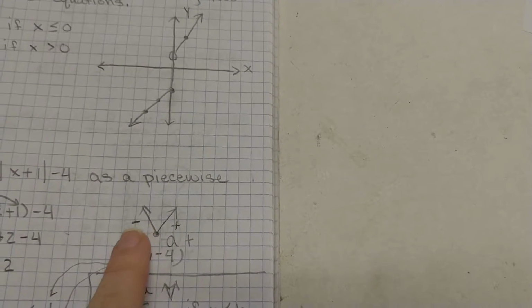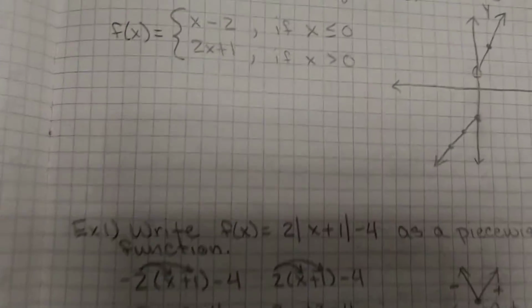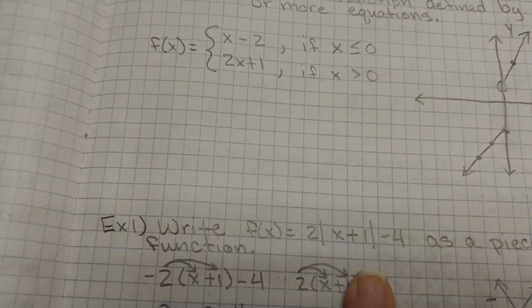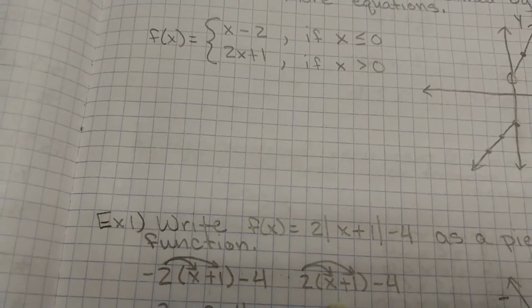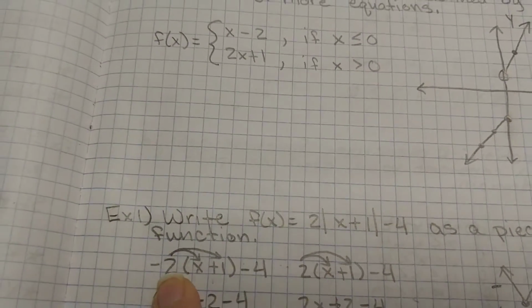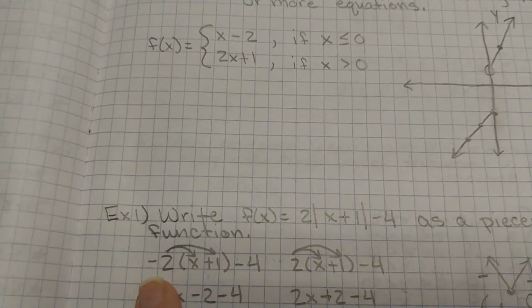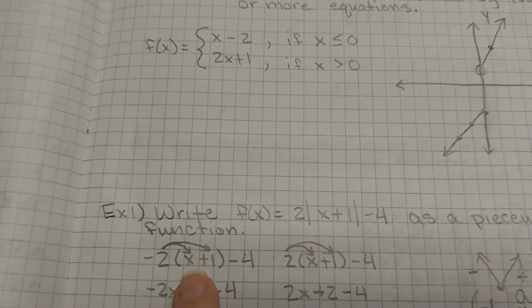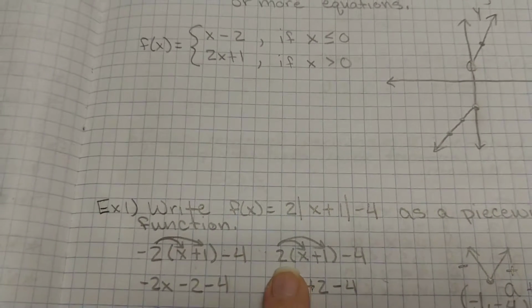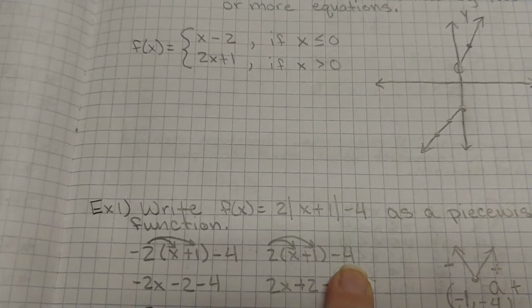So we know that one has to be a negative and one has to be a positive. We're going to take our function, change our absolute values to parentheses, and write it down twice. Everything stays the same except the slope changes to a negative on one and a positive on the other. For this left side, I have negative 2 parentheses x plus 1, close parentheses, minus 4. For my other one, I have 2 parentheses x plus 1, parentheses, minus 4.